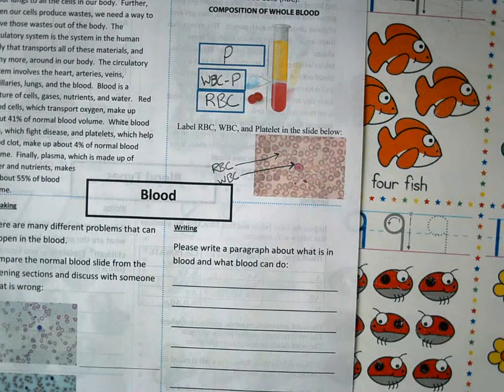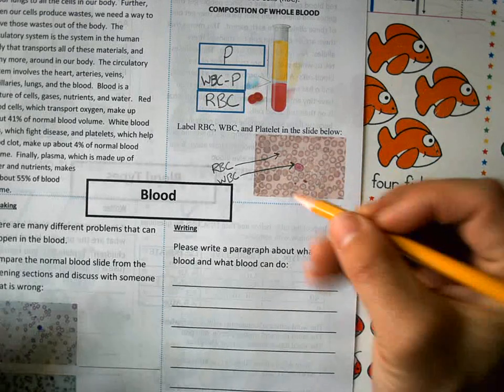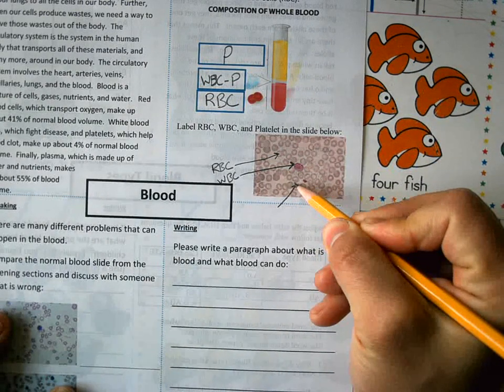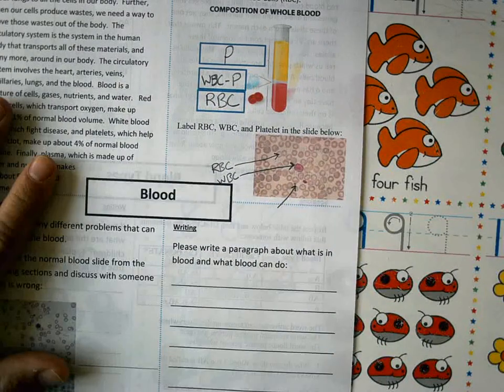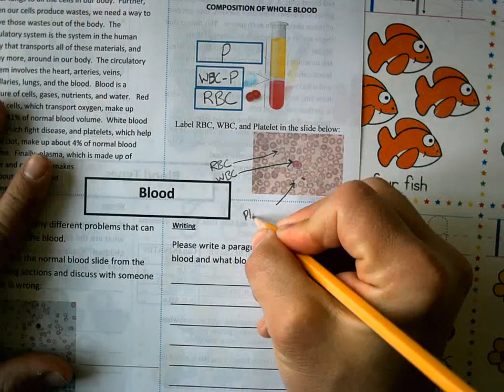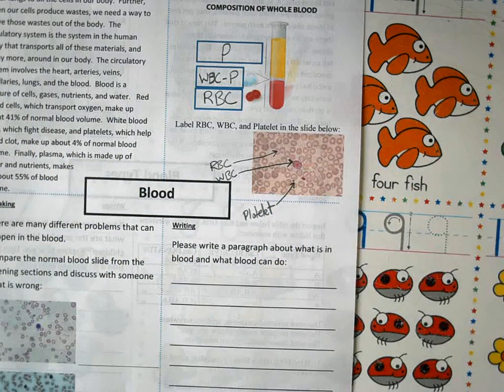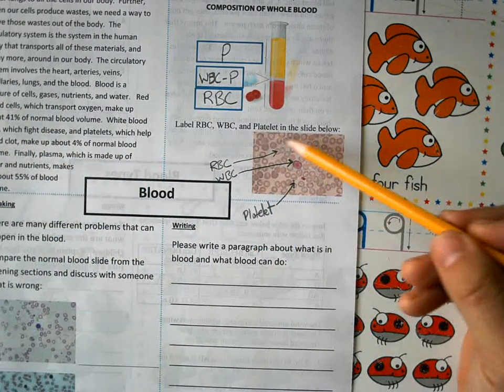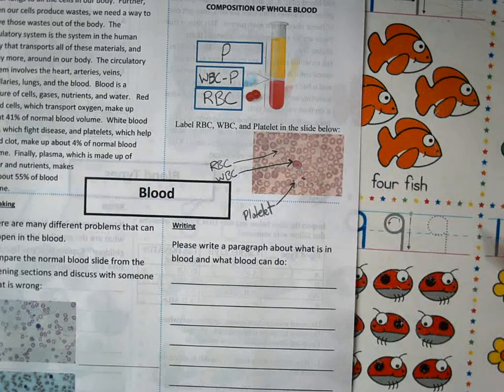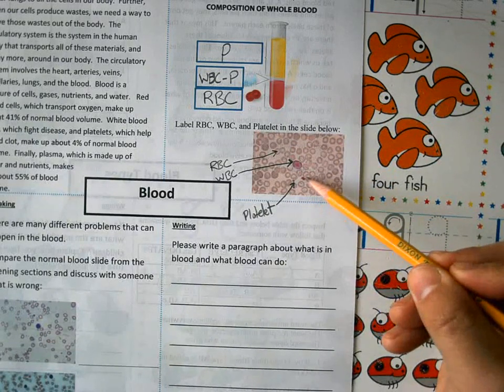And then finally, these are kind of hard to spot, but you're going to see some little bluish dots. These really aren't cells. They're cell fragments, and they're called platelets. These are what help your blood clot, again, or clump. So this is a platelet. So if we were to look at blood under a microscope, we should probably see lots of red blood cells, a few white blood cells, and some platelets.